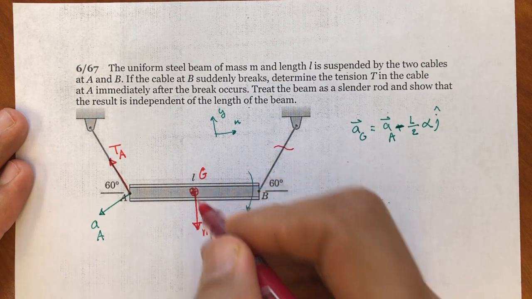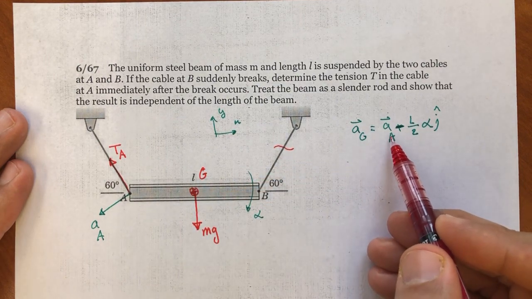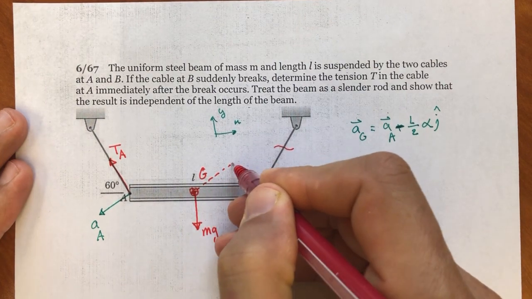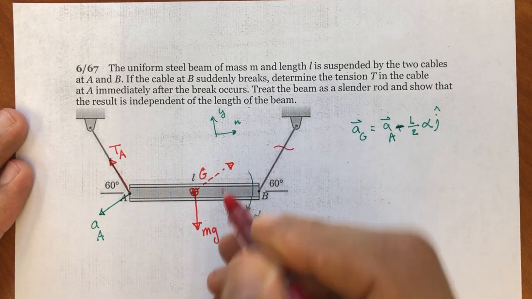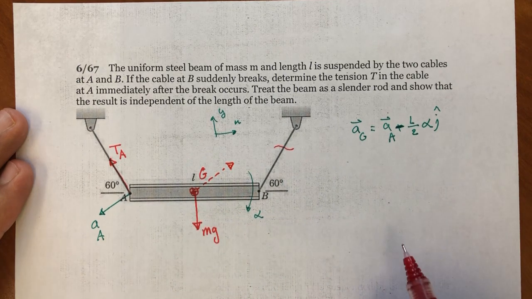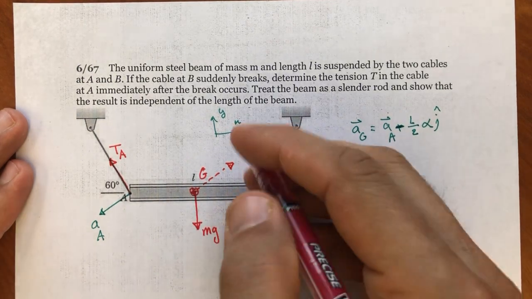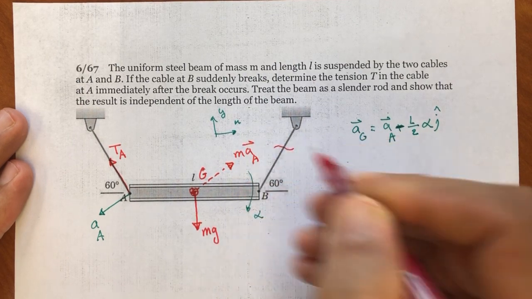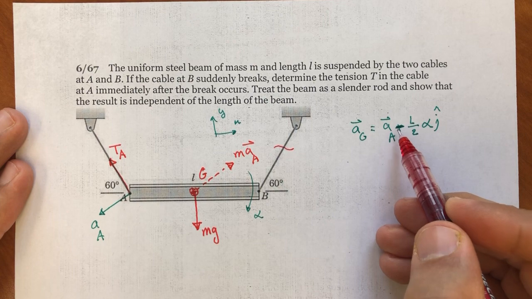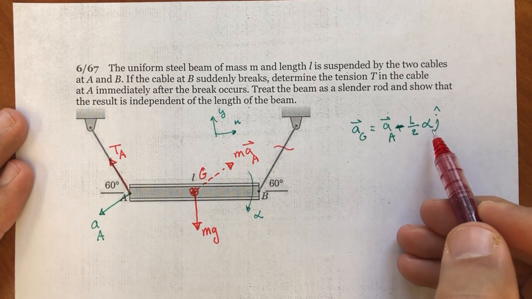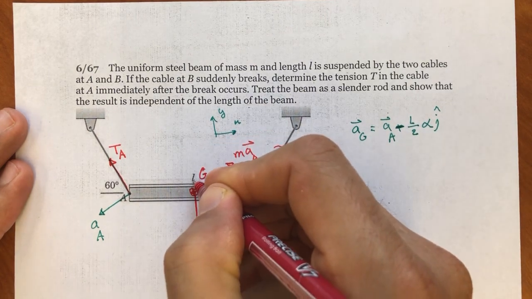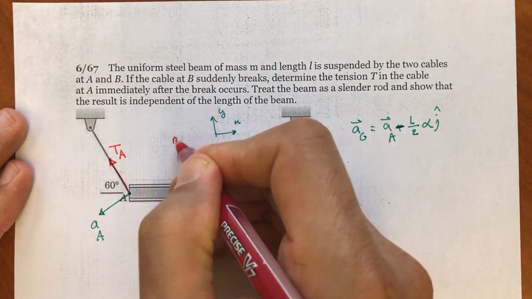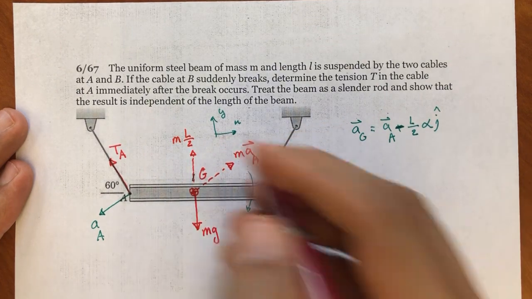To use the D'Alembert method, we need to assume there is a force at the center with the magnitude of mass times negative acceleration of the centroid. So I need to multiply mass by the negative of a_G and add it to my system. So to turn this dynamic problem into a static problem, I need to add mass times acceleration of A and also mass times negative L over 2 alpha in the j direction, which means I need to add a force in this direction with the magnitude of mL over 2 times alpha.